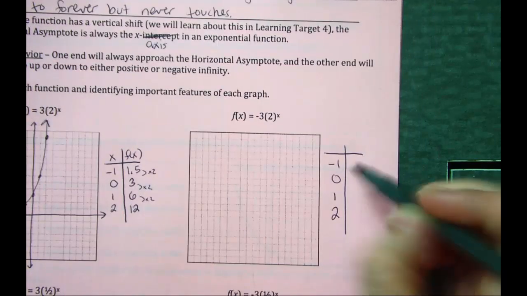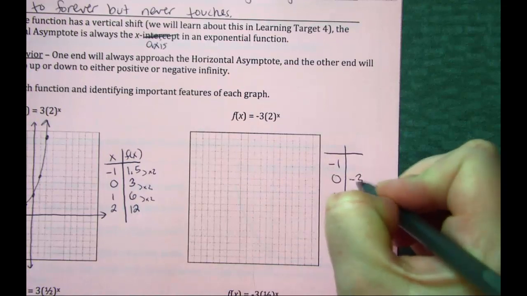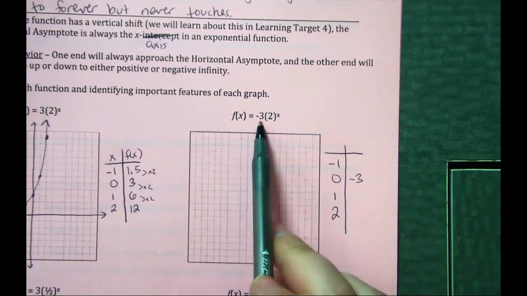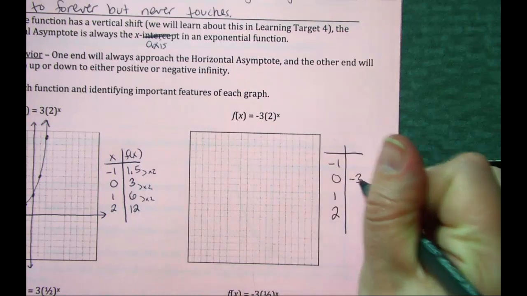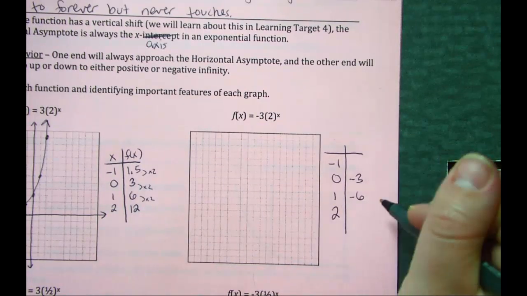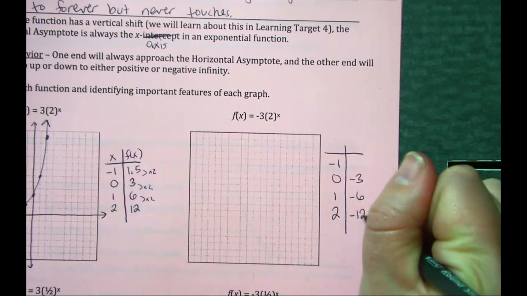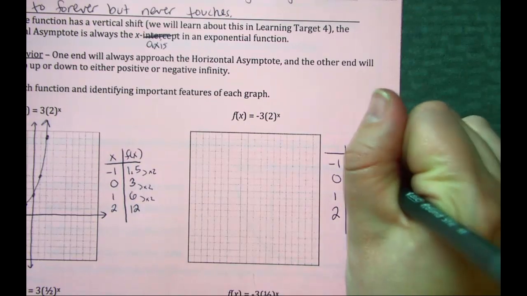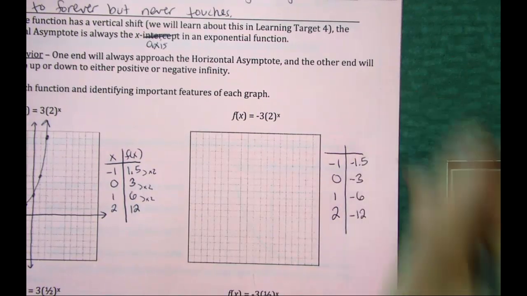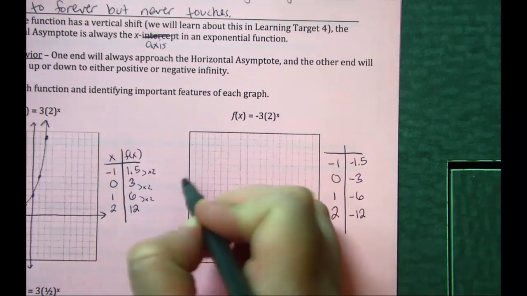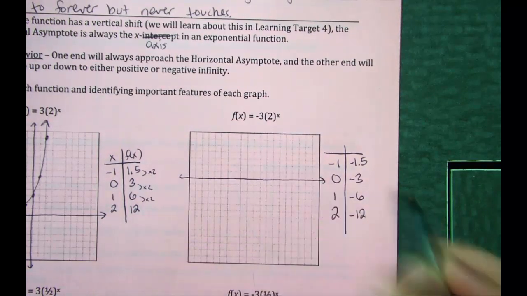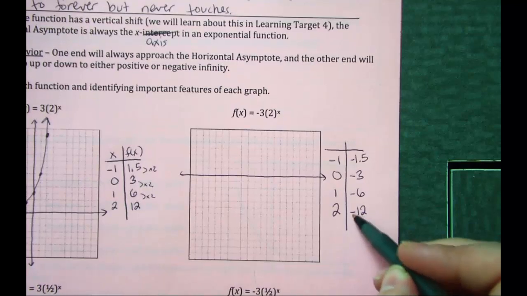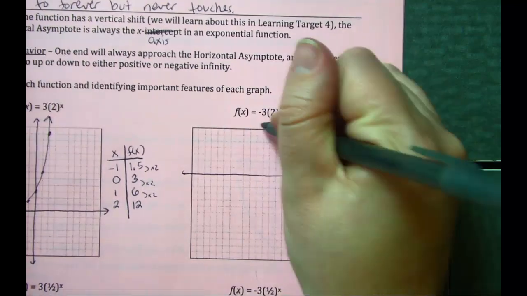I'm going to start now with -3. That's my y-intercept here. And my b value is 2, so when I times that by 2, -3 times 2 gives me -6. And then -12. And going back, it'd be -1.5. So now I'm going to bump my x-axis up because I have a y value of -12, so I want to be able to go all the way down to -12.